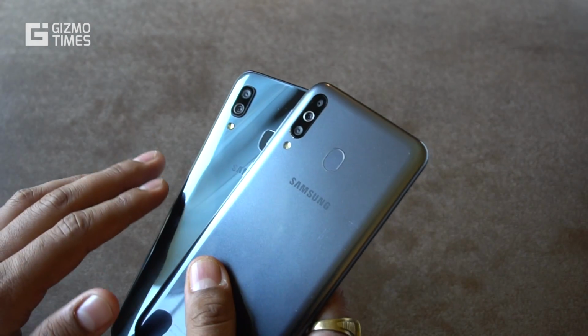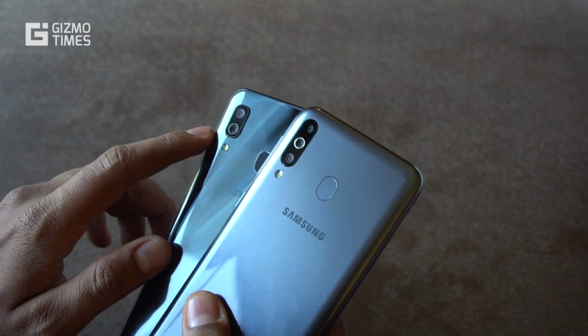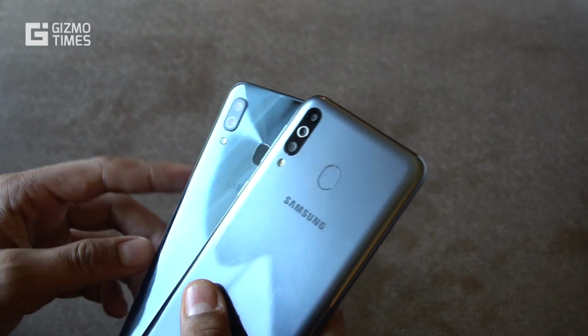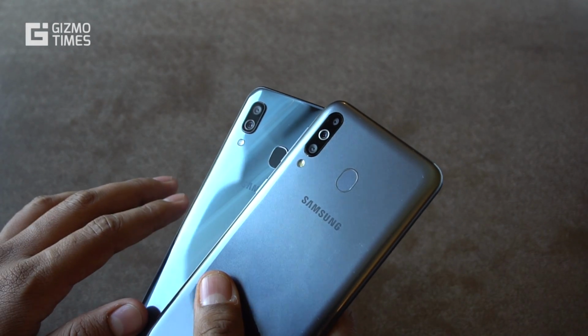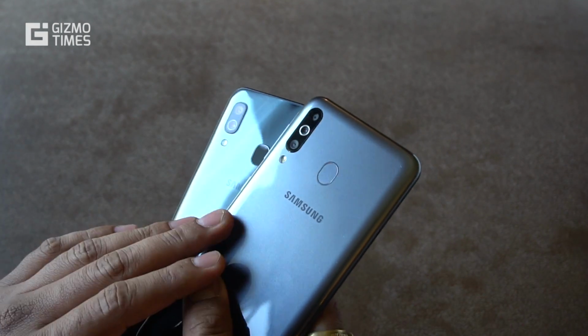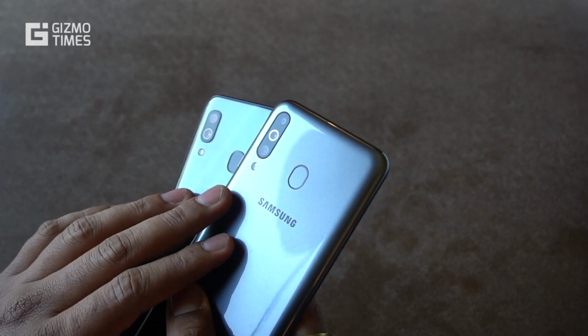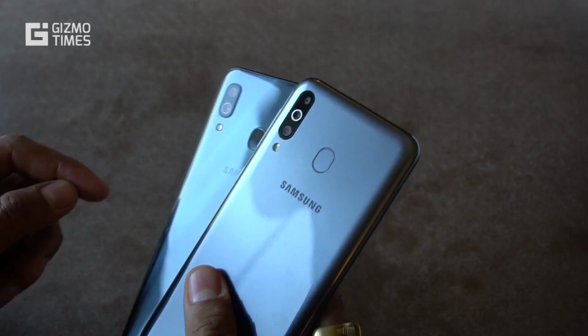So let's start with the camera itself. And this is the Galaxy A30 that is having one regular camera with the f1.7 aperture, and the second one is only a depth sensor. There's no ultra wide sensor that is given on this one, but the Galaxy M30 has the ultra wide lens for the wider captures, and that is one major difference here.